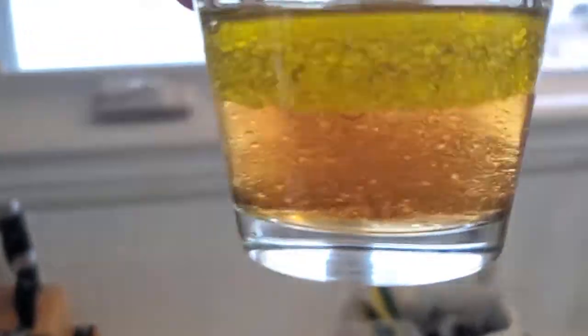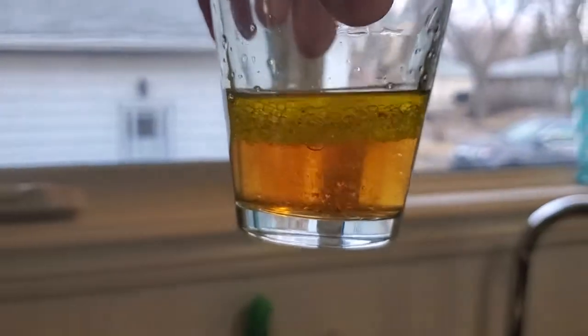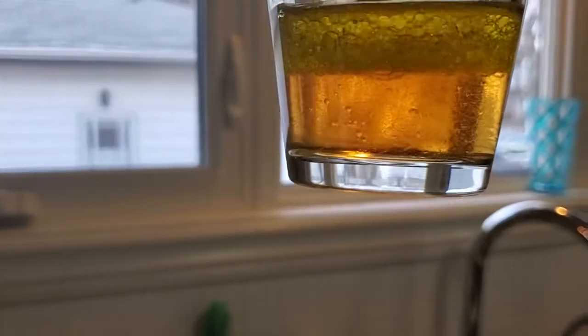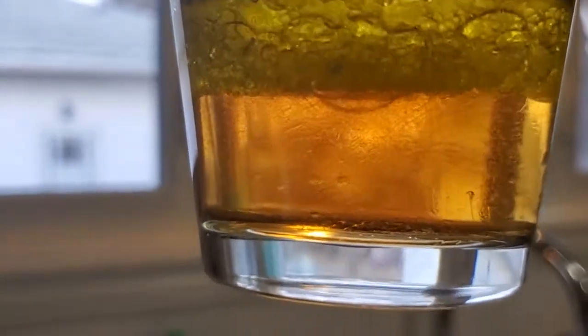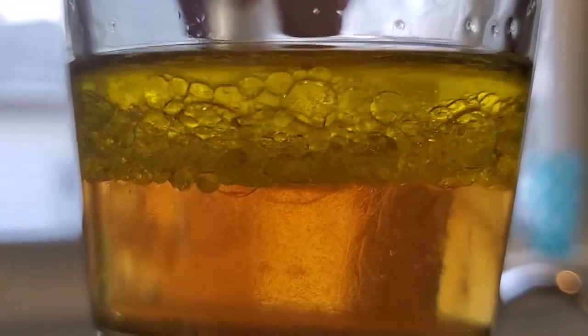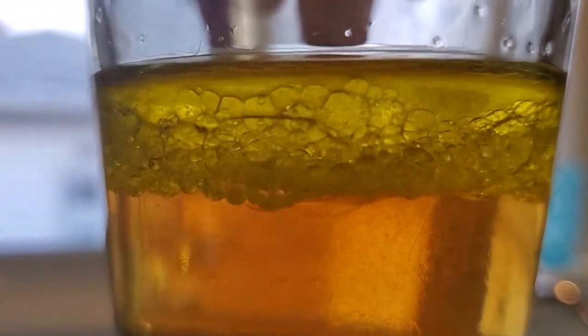Let's see what happens. Well, those are oil bubbles. You see those little bubbles moving to the top? And there's some water pockets moving down a little bit. They're trapped in there.